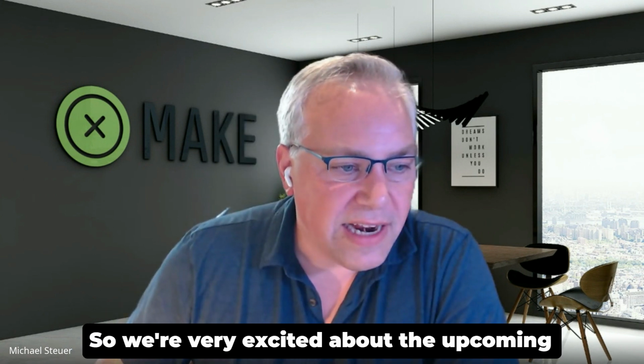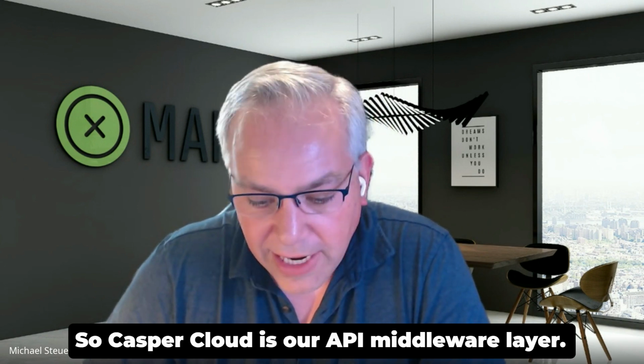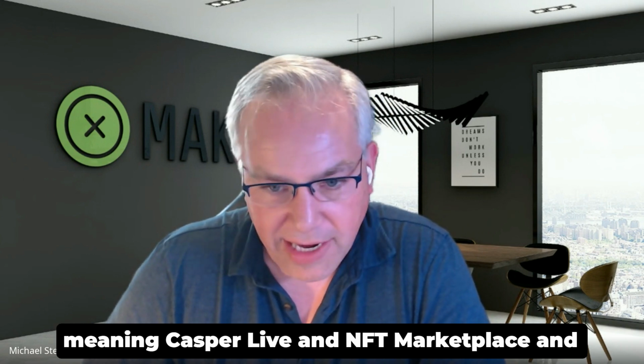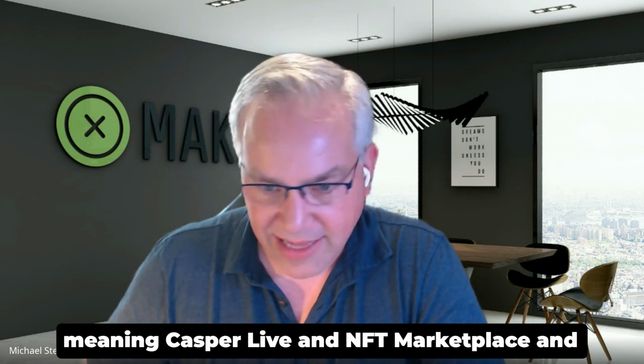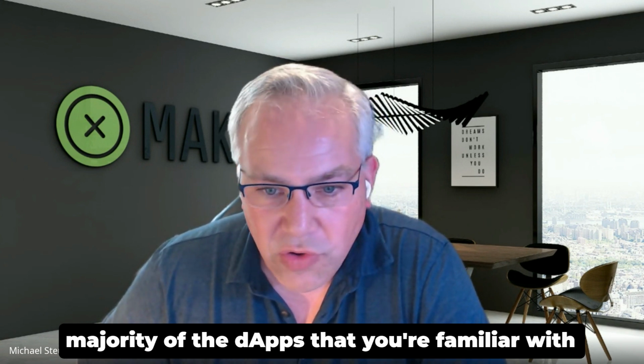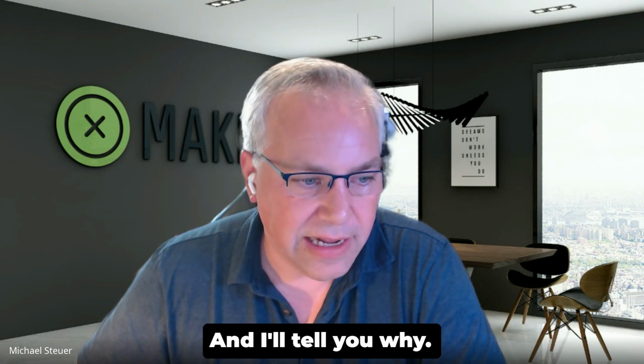So we're very excited about the upcoming launch of Casper Cloud 2.0. Casper Cloud is our API middleware layer. It already powers all of our internal tools, meaning Casper Live and NFT Marketplace and Casper Studio and the wallet, etc. And it also powers probably the majority of the dApps that you're familiar with in the ecosystem already. And I'll tell you why.